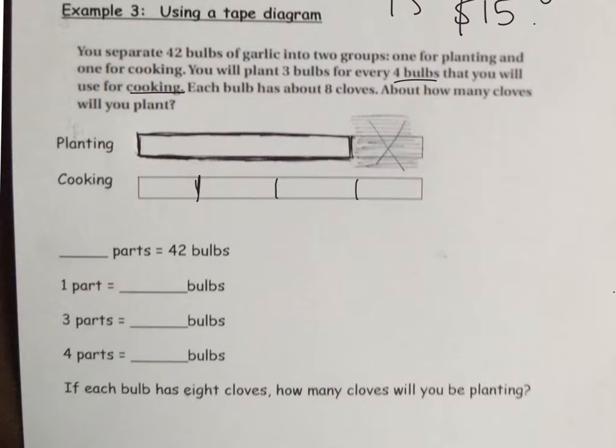I can do the same thing now, making the same size parts for my planting tape diagram. We're using the same size because they're both bulbs. They're both containing garlic bulbs. So there's 1 part, 2 part, 3 part. Now I know that my ratio here is going to be 3 to 4 because I have 3 planted bulbs for every 4 cooking bulbs. So 3 to 4, I have a total of 7 parts. 3 parts and 4 parts.